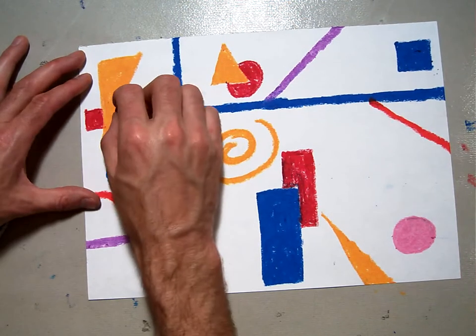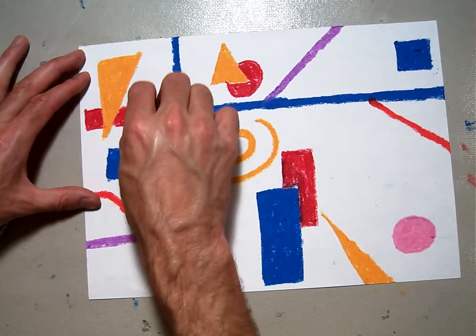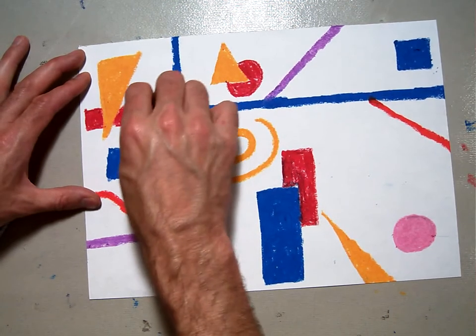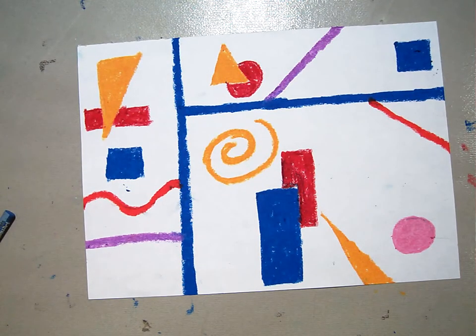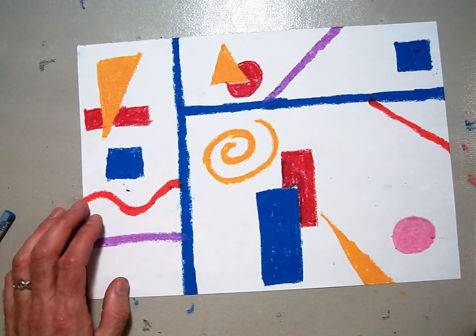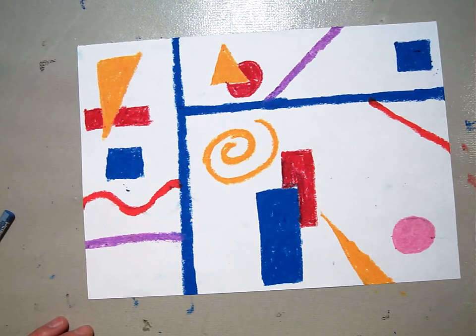Okay, so you can see that this is a way to create space and make one thing look as if it is in front of something else. I want you to pick one more thing to overlap, your choice. I don't care what it is, if it's a shape underneath a line, if it's a line underneath a shape, whatever. Overlap, underlap, one more thing.